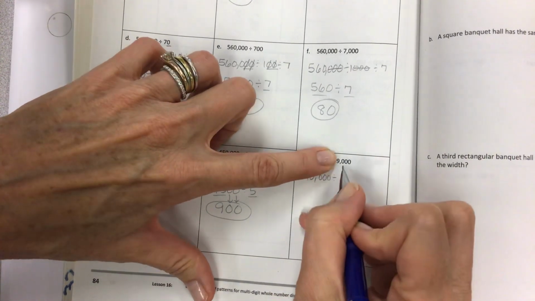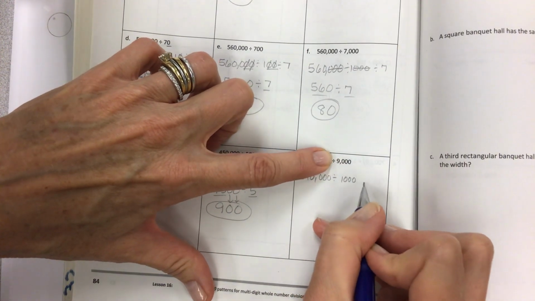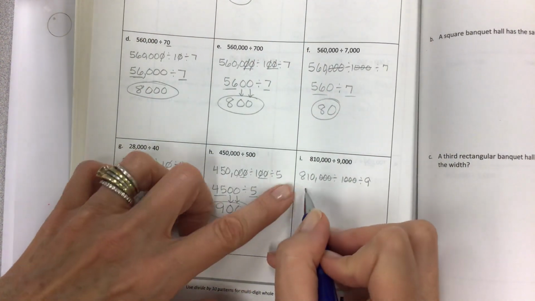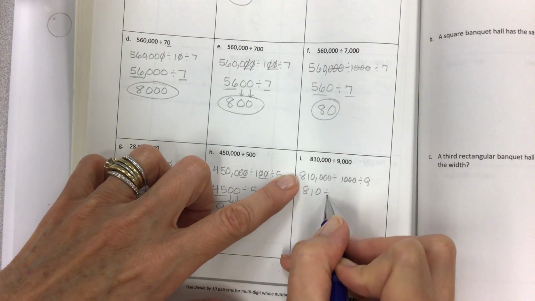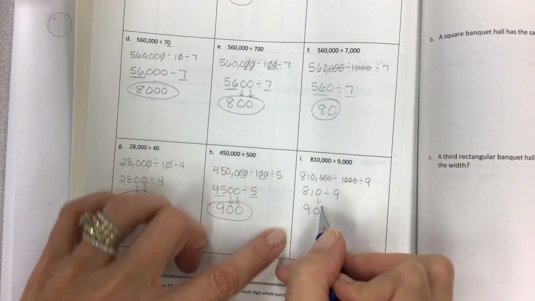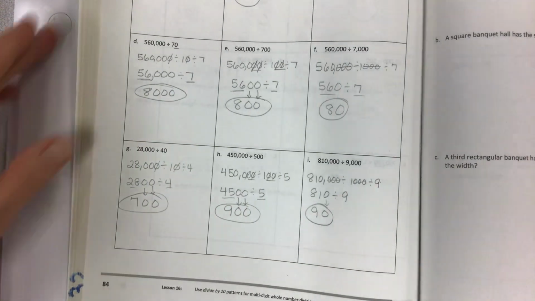810,000 divided by first 1,000, then divide by 9. As long as we take care of all those zeros, it makes it really easy. 81 divided by 9 is 9, and the 0 comes down. I just want to say, any questions? Okay.